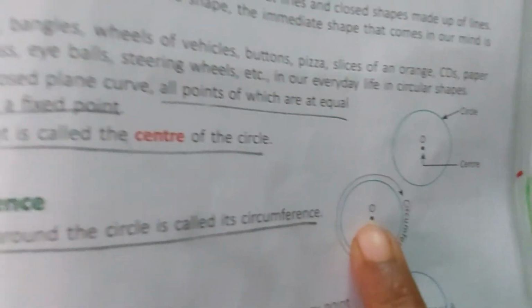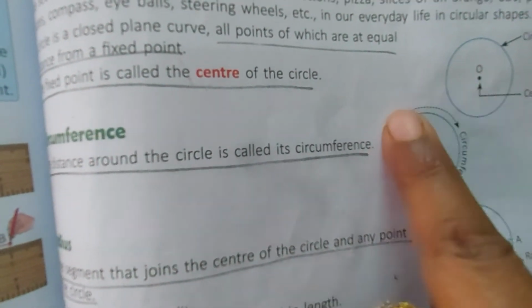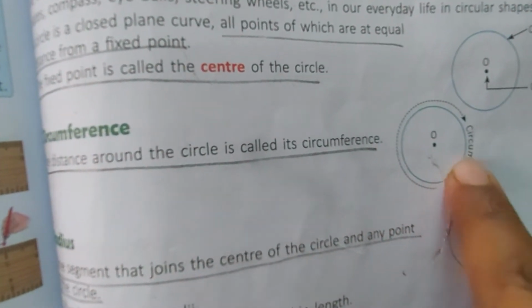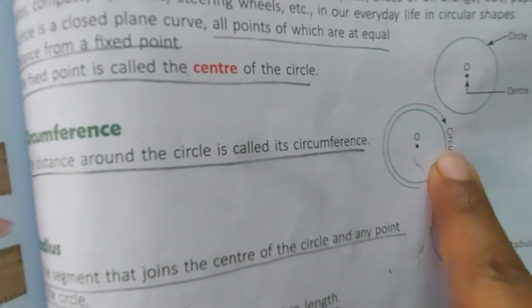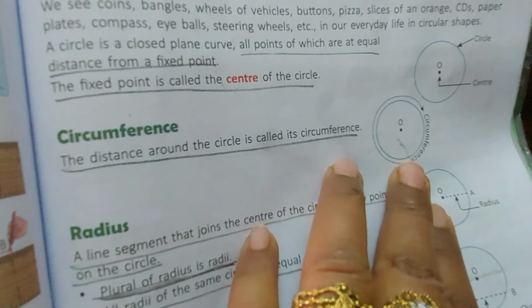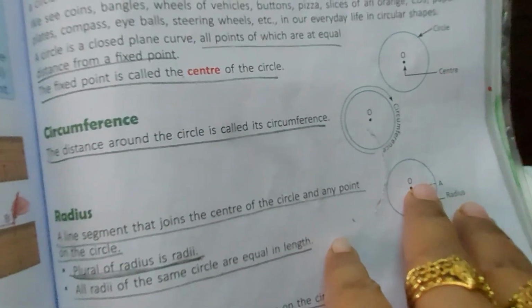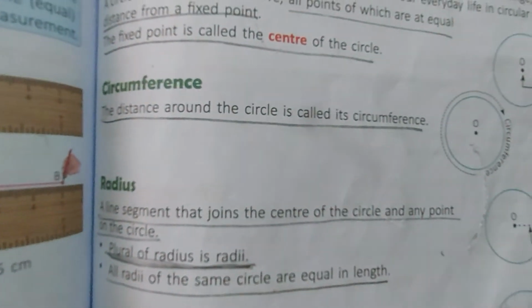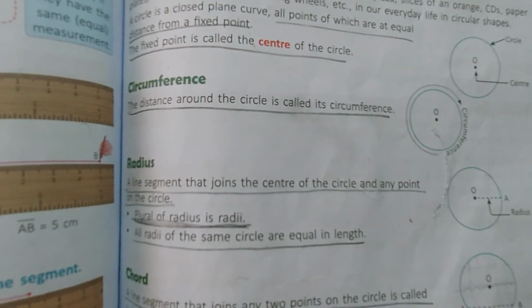This is the circle. It has a center O. The distance around this circle is called its circumference. So the terms related to circle are radius, diameter, chord, circumference.